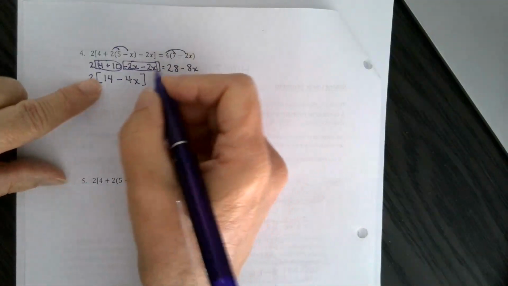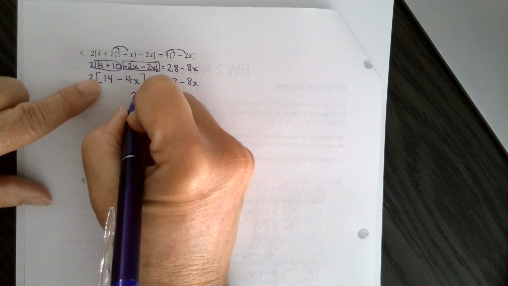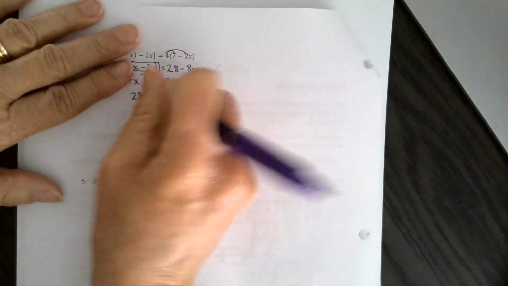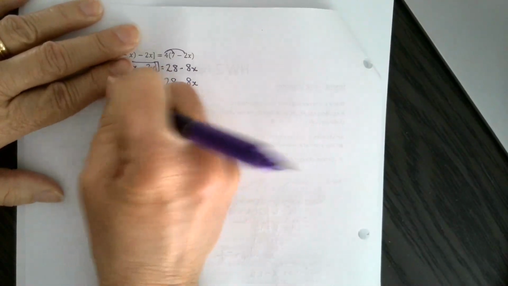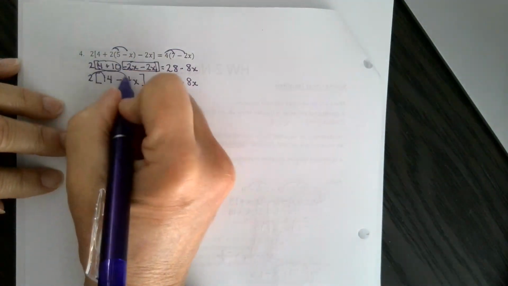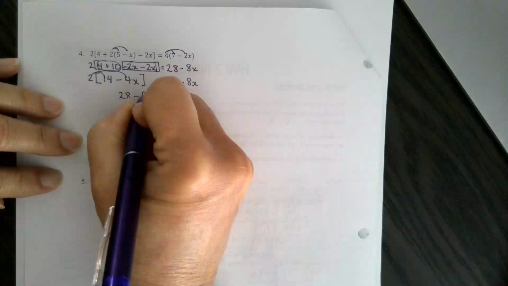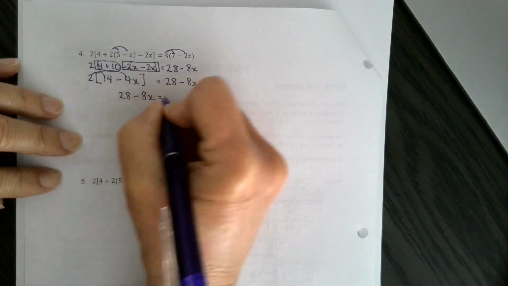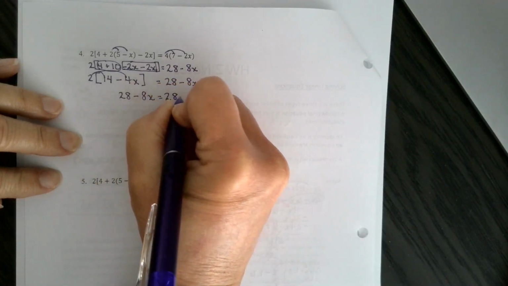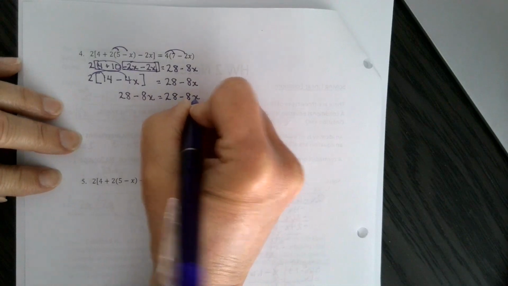Okay, I'm going to distribute, and I get 28. Let's move this over. I'm going to get 28 minus 8x on the left, and 28 minus 8x on the right.